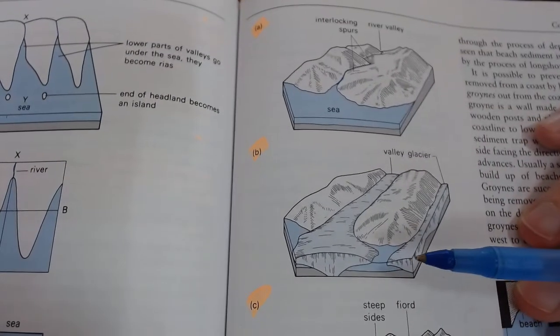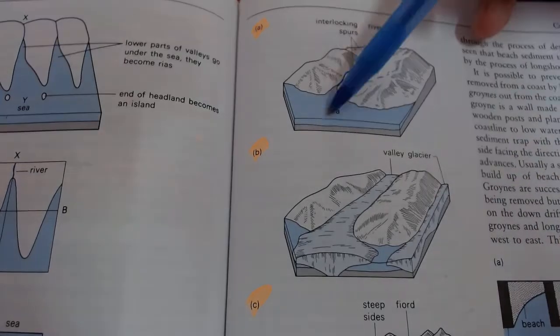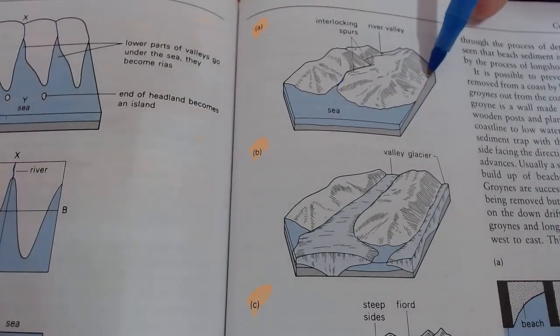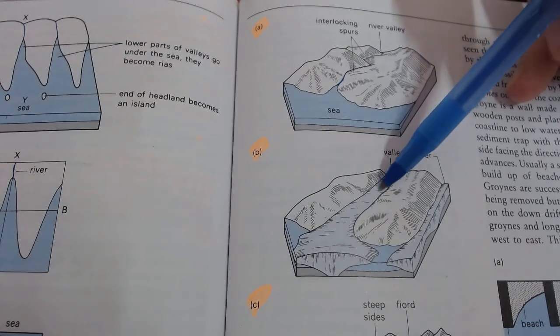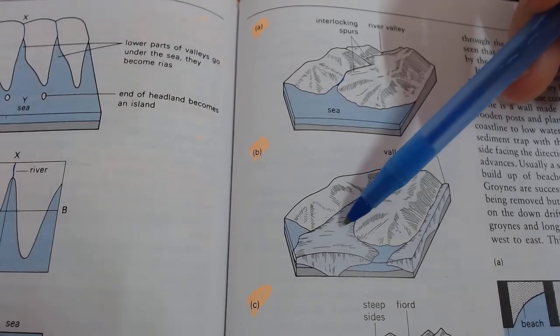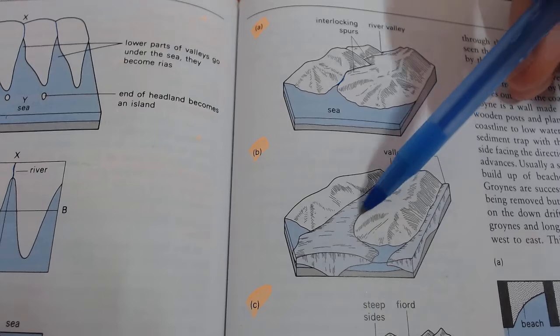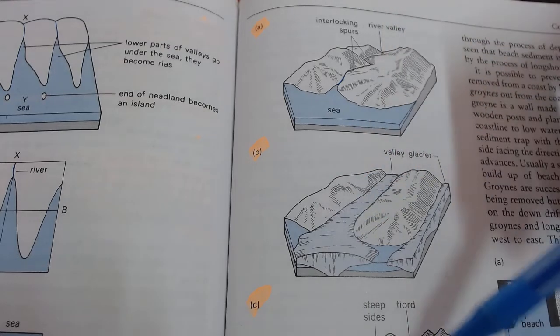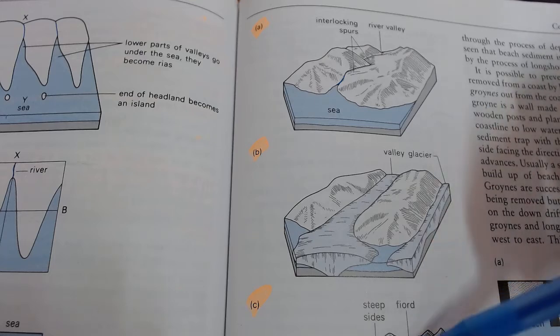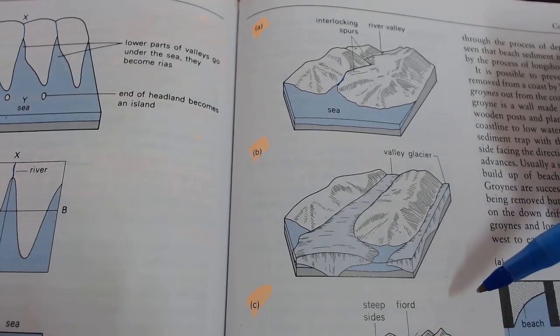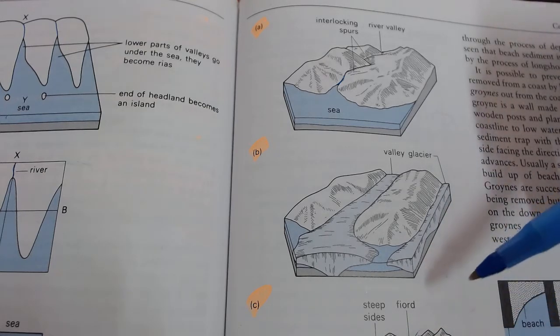So I think this is pretty self-explanatory. Again, you got the ocean, and here's the land. During the ice age, a huge glacier moves down here. These have huge erosive power, so they push everything out in front of them. And then when the ice melts, the sea levels rise, and they backfill in all of this. And that's what you have.